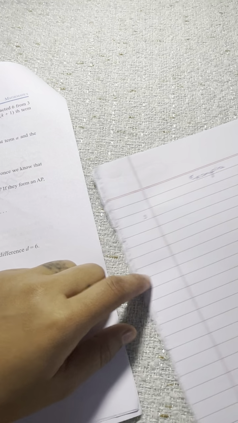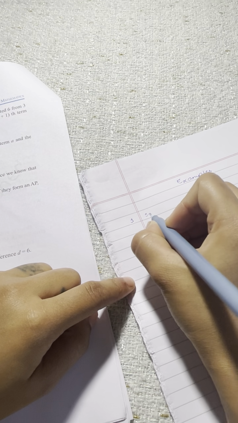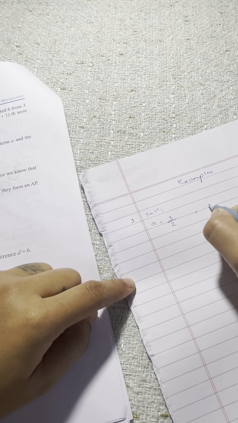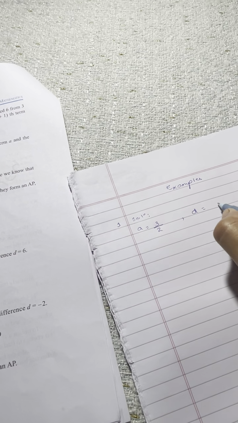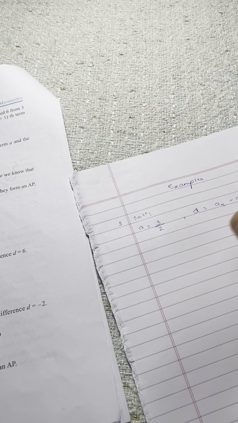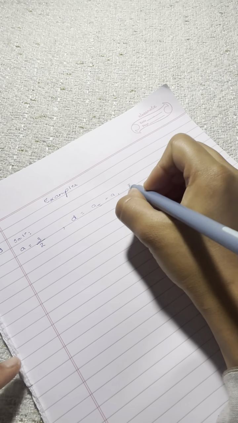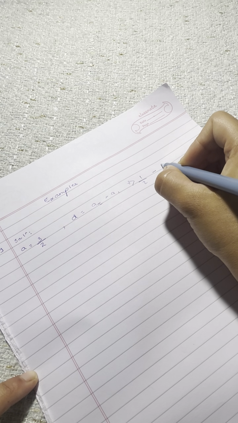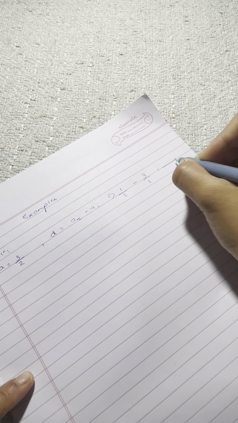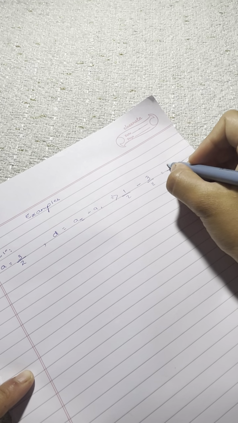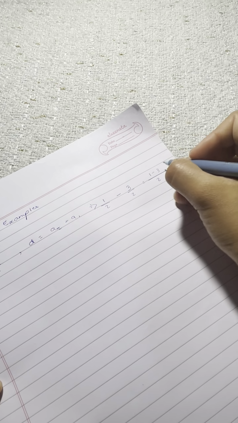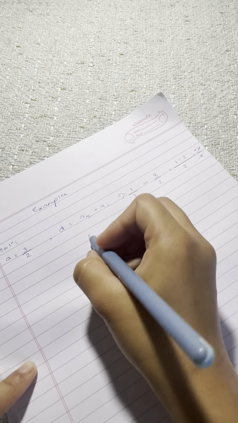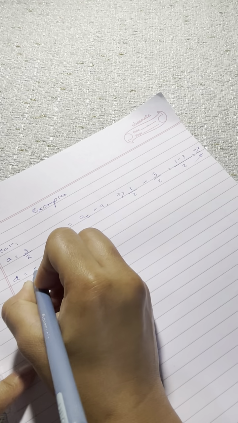Number 1. Find A and D. The first term A equals 3 divided by 2, and the common difference D is A2 minus A1, where A2 is 1 divided by 2 and A1 is 3 divided by 2. So 1 minus 3 divided by 2 is minus 2 divided by 2, which is minus 1.